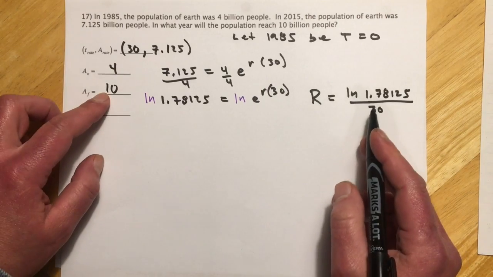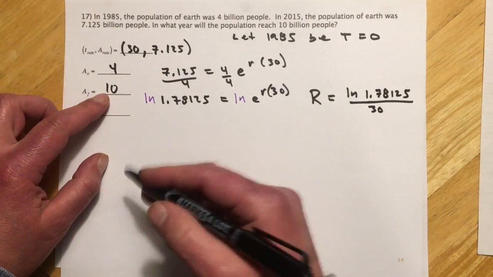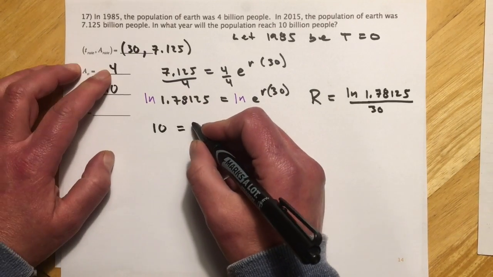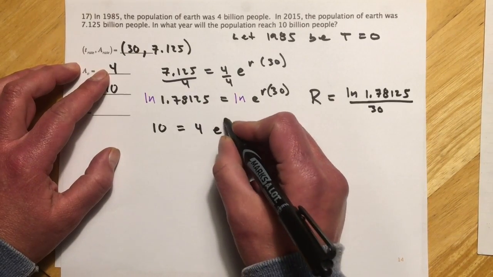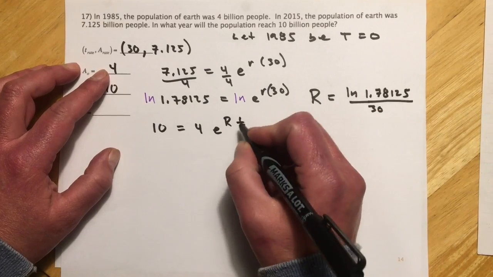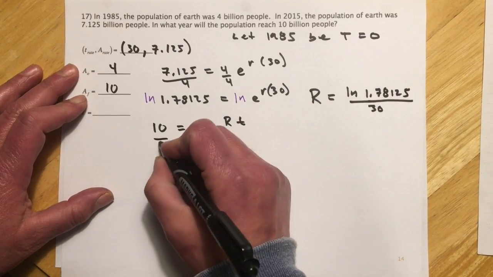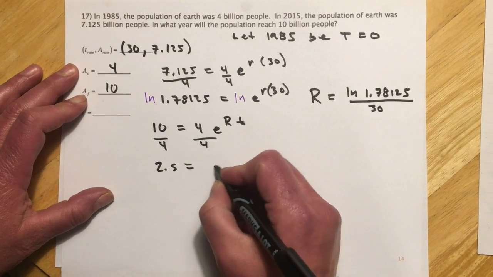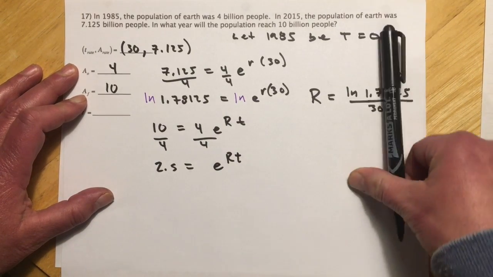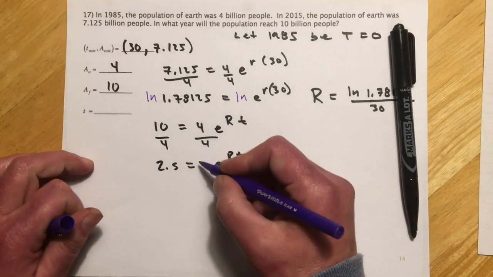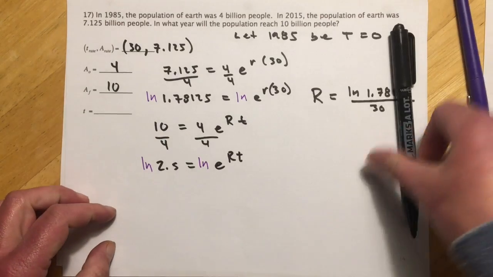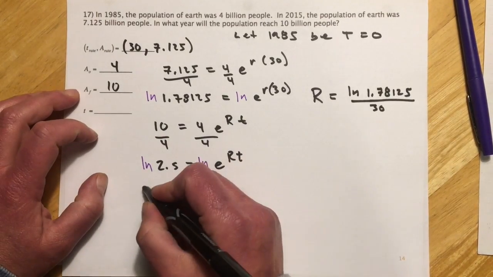Once I have that, I can use big R and then 10 to find the t at which it would happen. So we got 10 equals starting amount 4 times e^(Rt), and big R we know. So divide the 4, and that'll go 2.5 times e to the Rt, natural log, and this comes down.